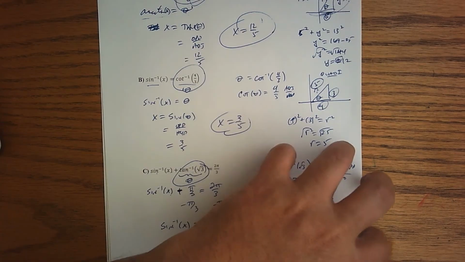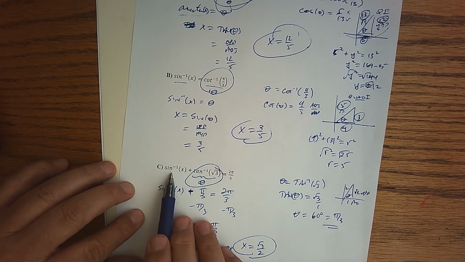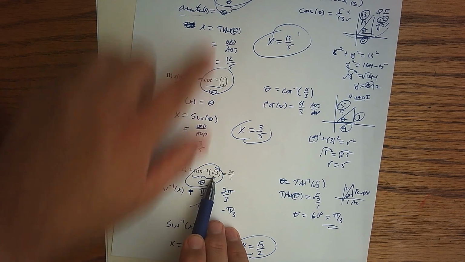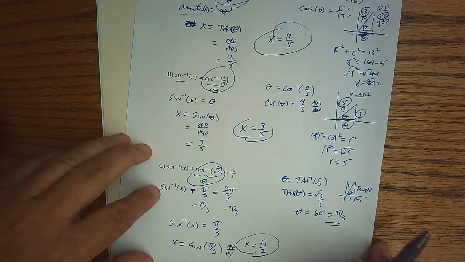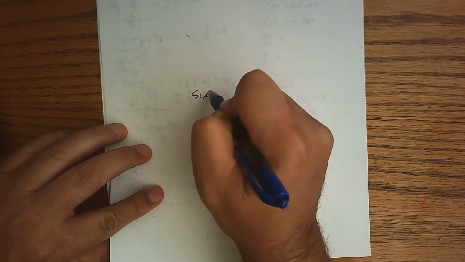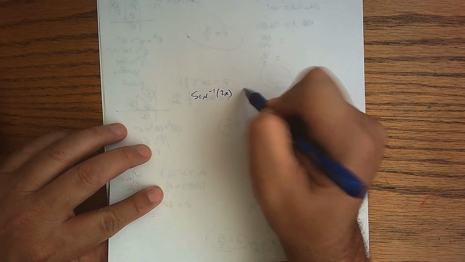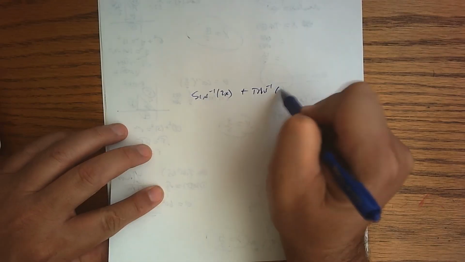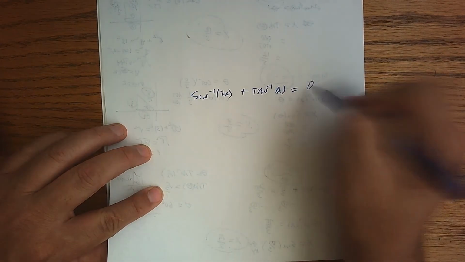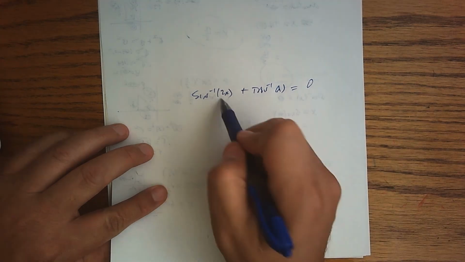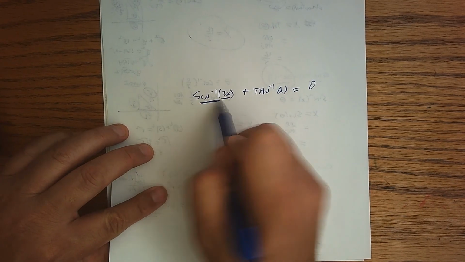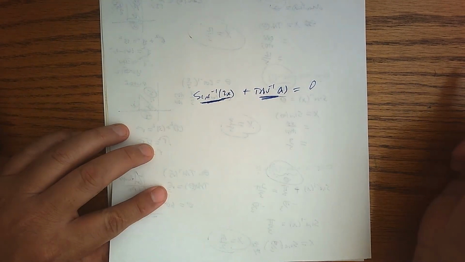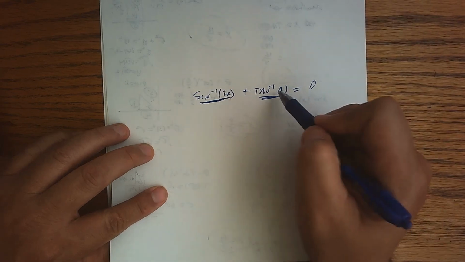Let me give you an idea what makes this tougher. For example, here, notice that there was always enough information to find and analyze one of my angles. What makes these things extremely tough is if I have something like the sine inverse of 2x plus the tangent inverse of x, and that's equal to, let's say, 0. This is tougher because I have to draw a picture for this one and another picture for that one, and that's pretty tough.